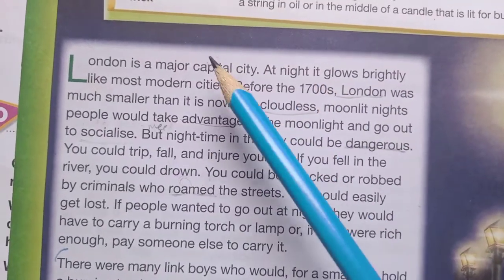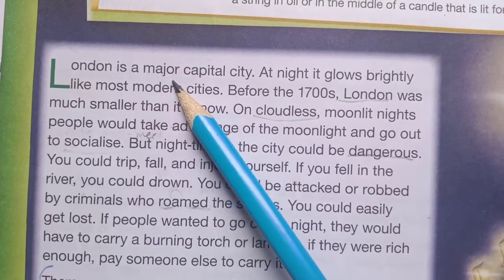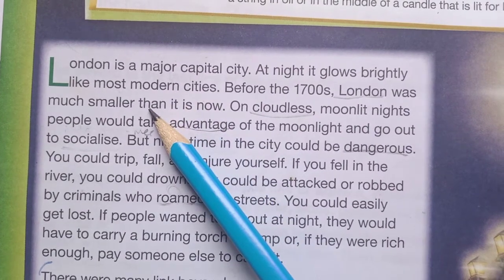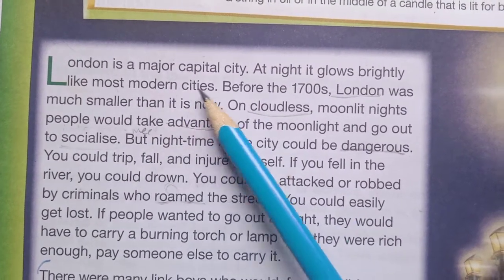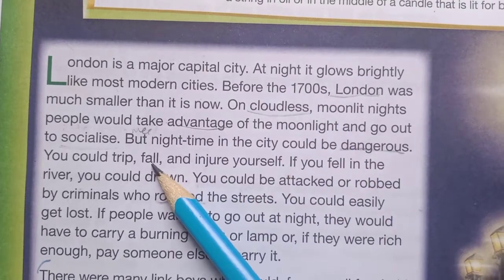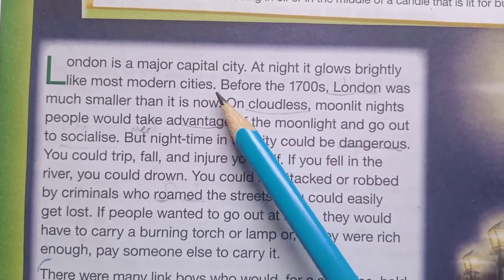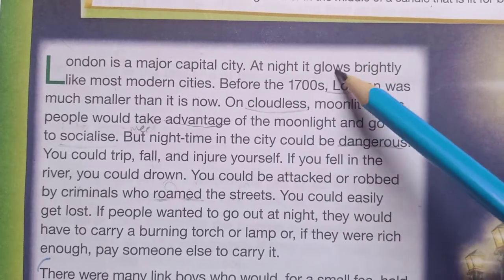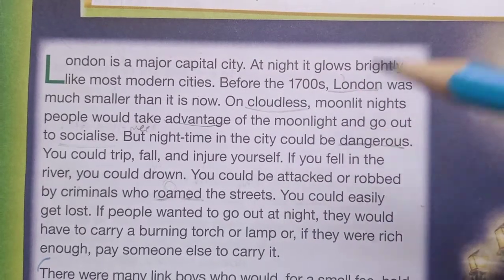Let's start the lesson. London is a major capital city. At night it glows brightly like most modern cities. Before the 1700s, London was much smaller than it is now. So they are telling some history about London, that earlier how it looked like.